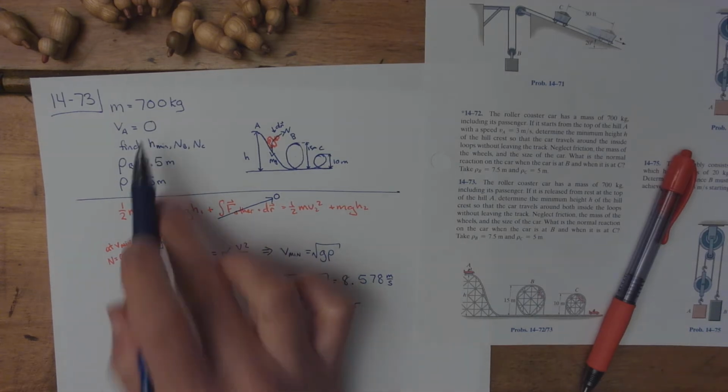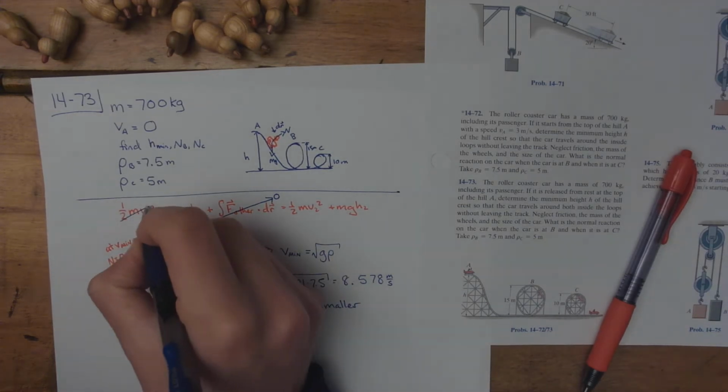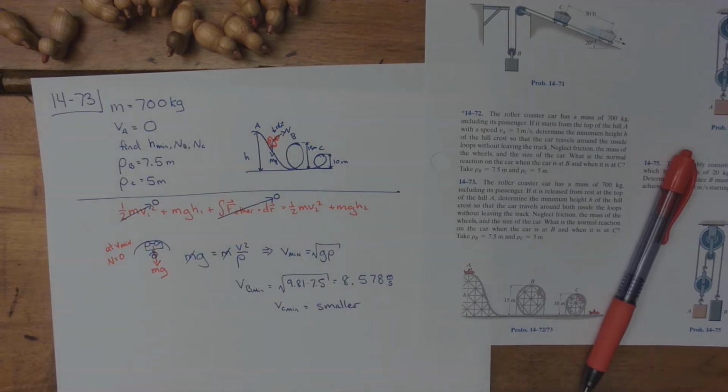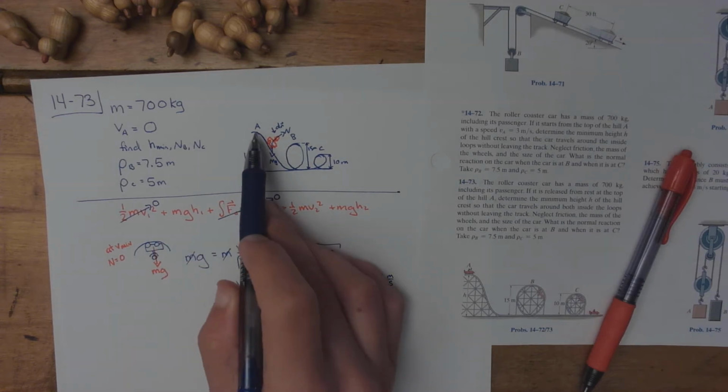At point A, we're starting with a velocity of 0, so this becomes 0. So your height at any point along the track determines your velocity at that point. If you're starting from this height, what is this? That's what we're looking for.